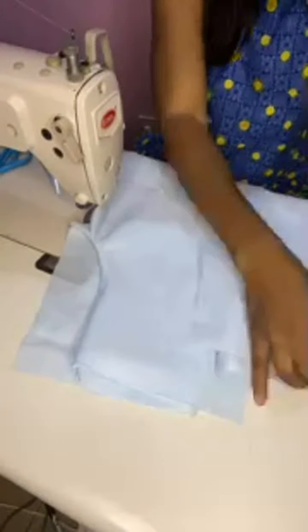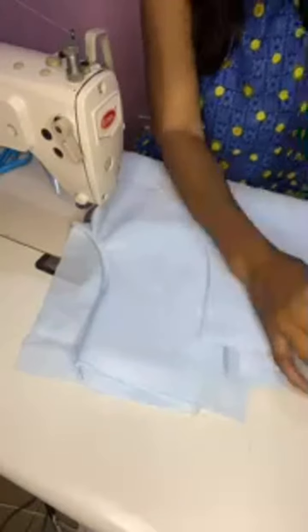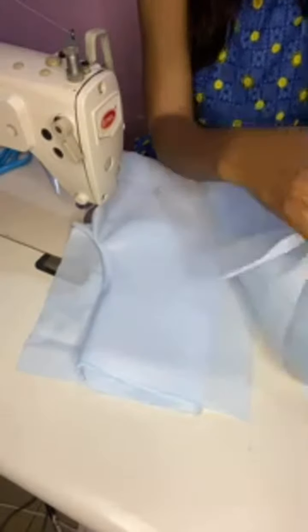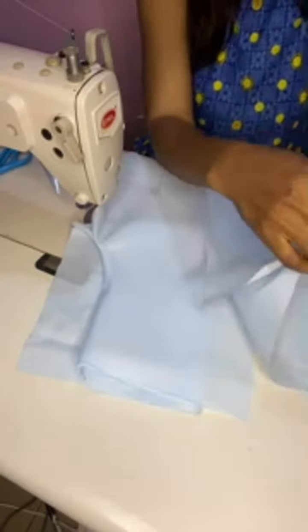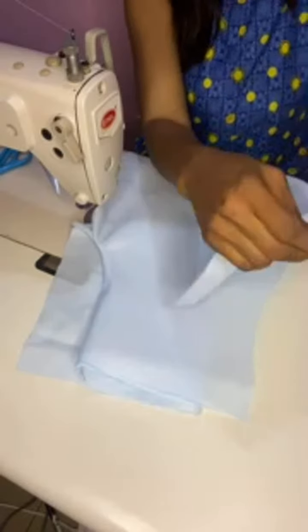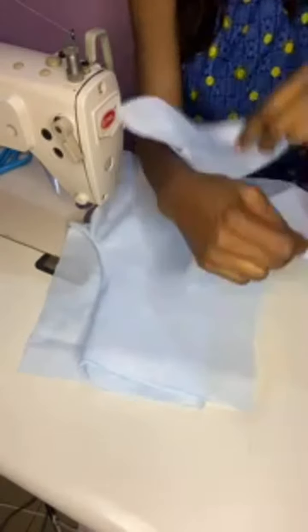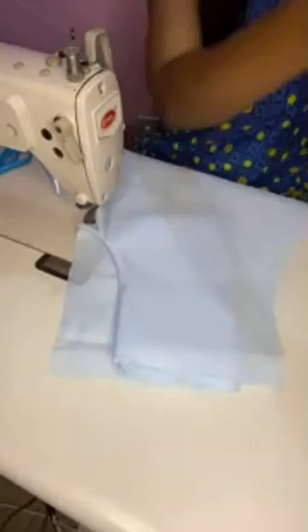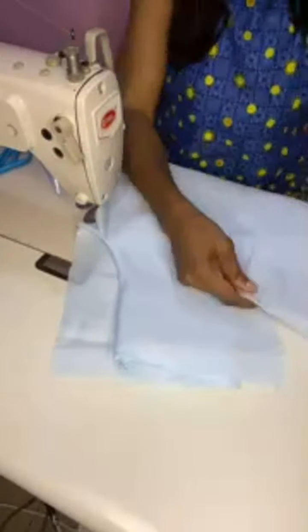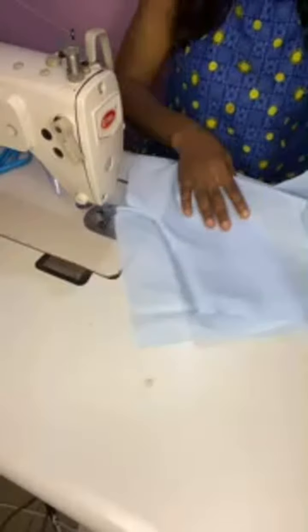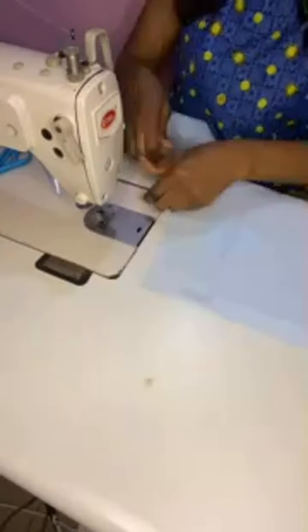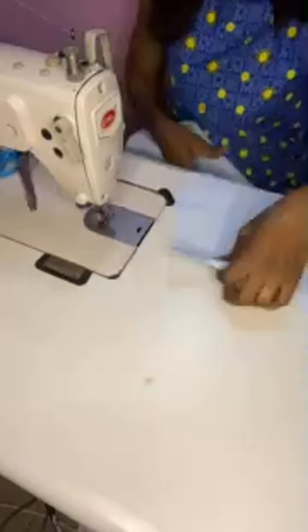I'm just trying to calculate it very well so I don't make a mistake. I should have marked my fabric. I did not mark it.